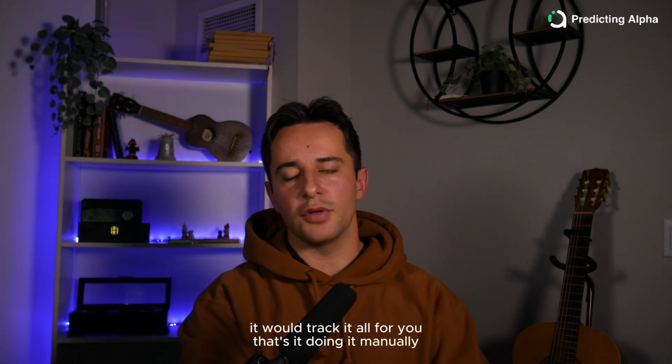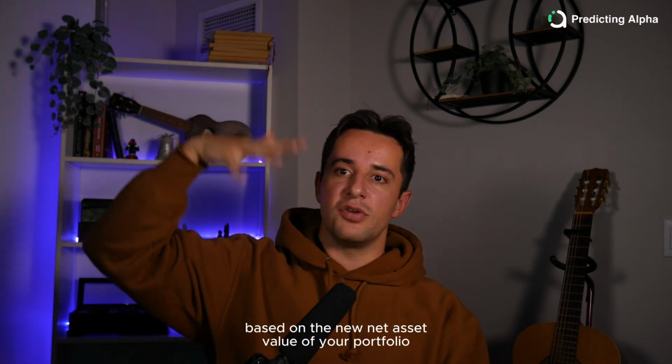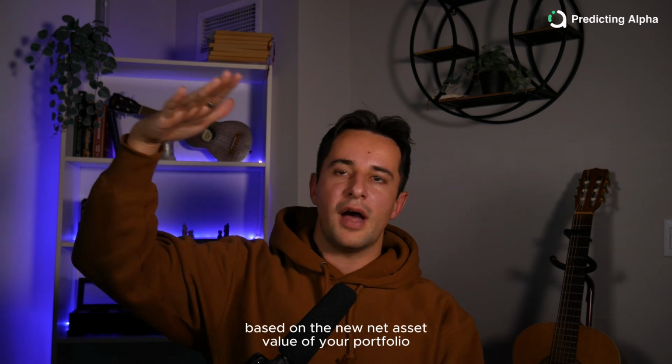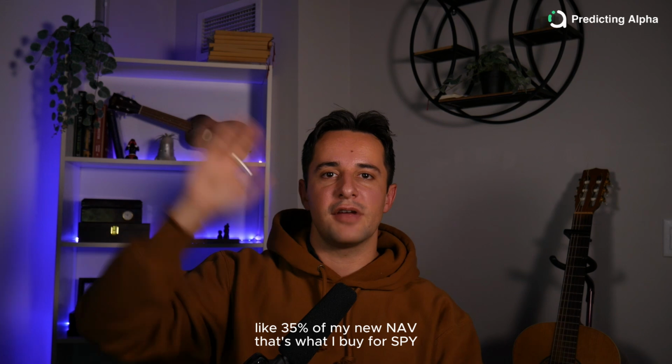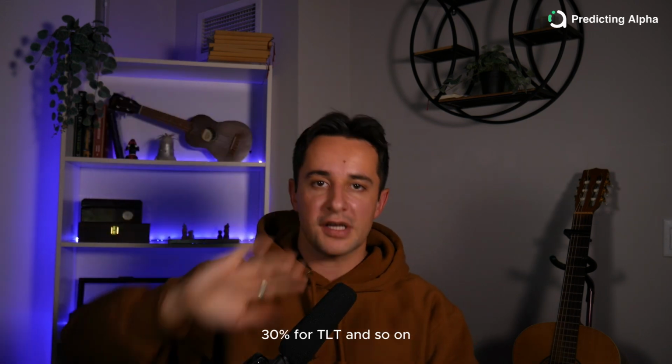That's it. Doing it manually, you just have to go calculate based on the new net asset value of your portfolio. How much do you need for each of these tickers, right? Like 35% of my new NAV, that's what I buy for SPY, 30% for TLT, and so on.